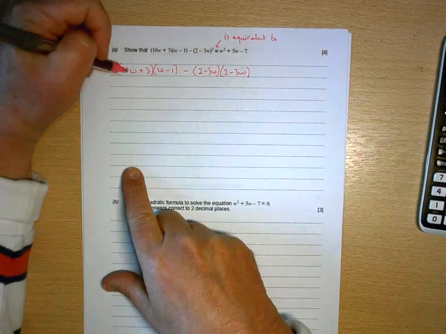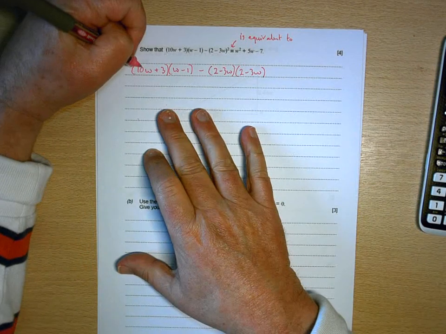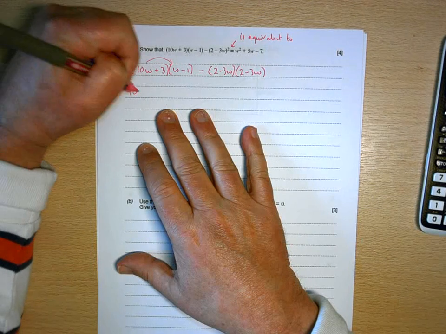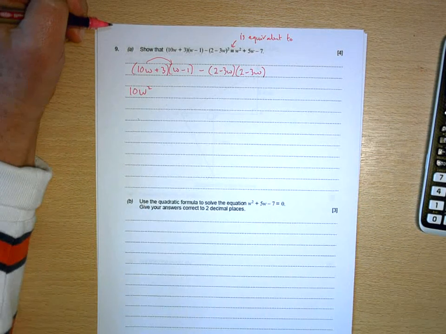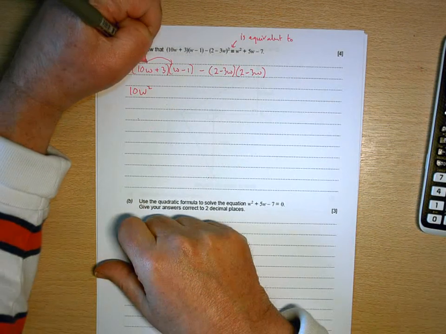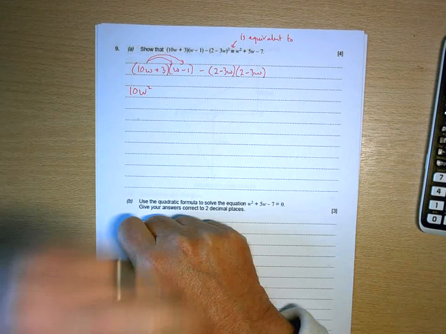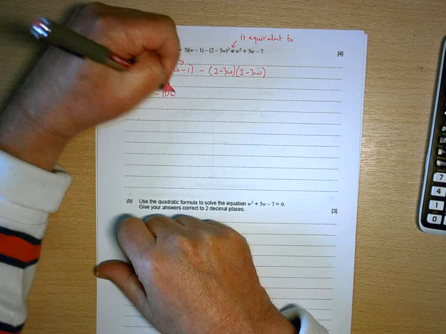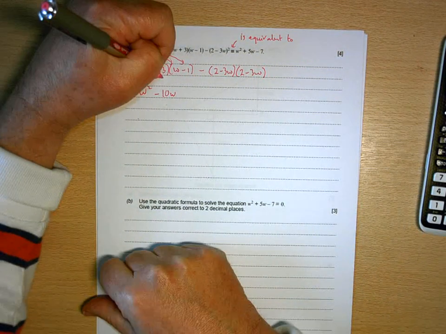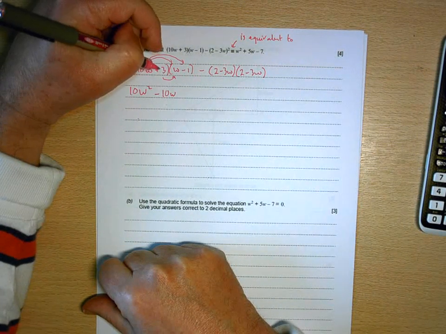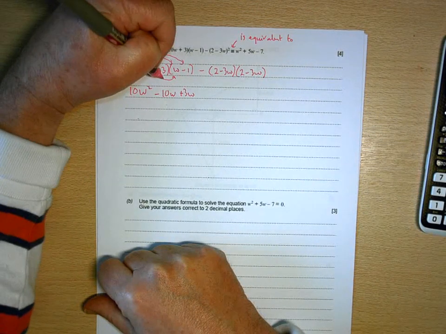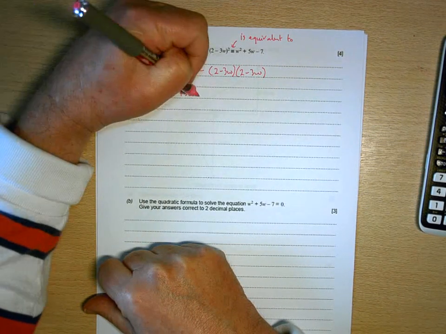So working with this one, first of all, I've got 10w times w is 10w squared, so that's first. Outside is 10w times minus 1, which will be minus 10w. Then I've got my inside, which will be plus 3w. And then I've got my last, which will be minus 3.